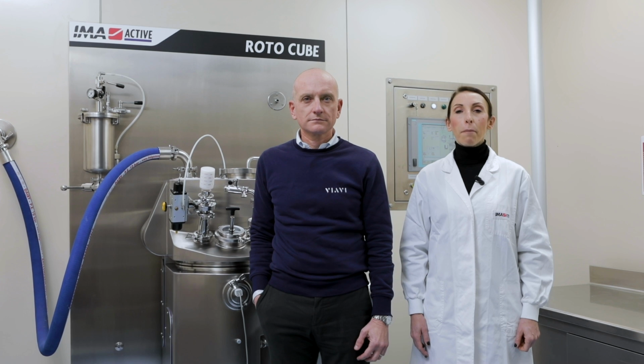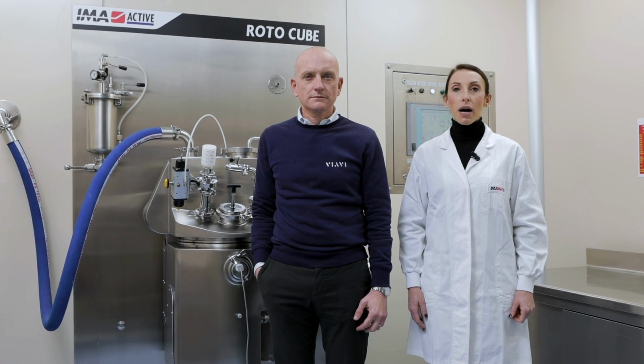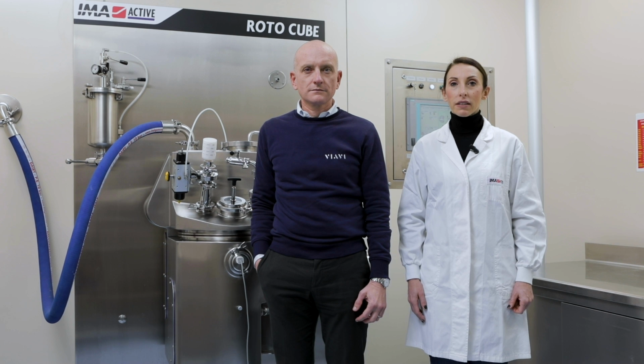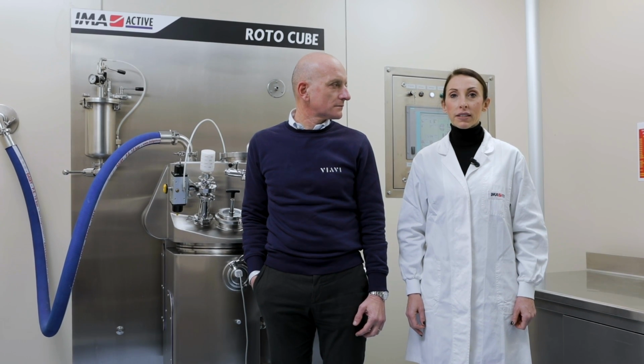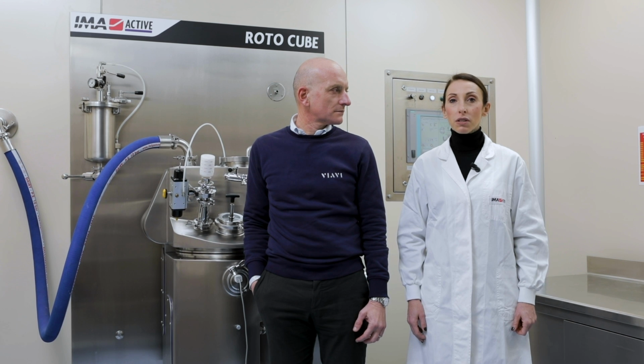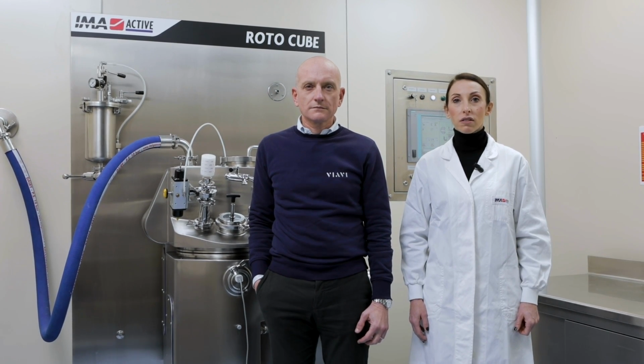The final granules properties are strictly correlated to a huge number of process parameters: bowl geometry, batch size, impeller speed, amount and method of binder addition. What is important is to find endpoints having high reproducibility by controlling all the process variables.